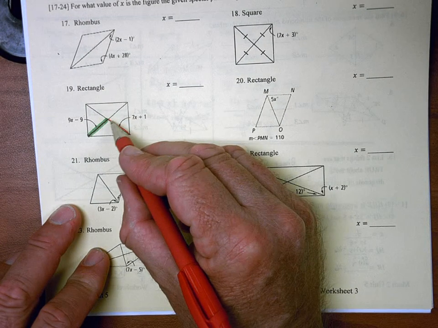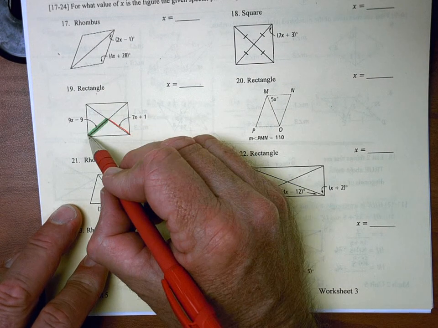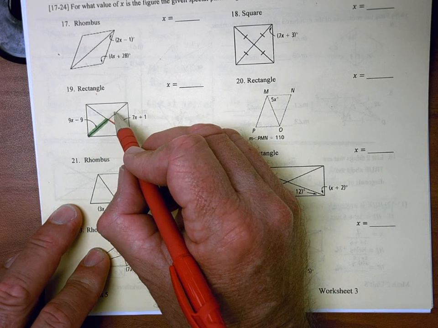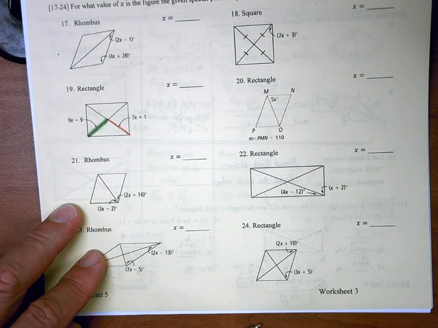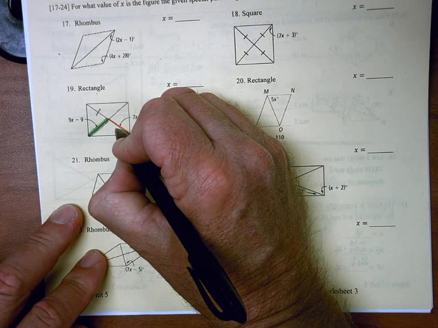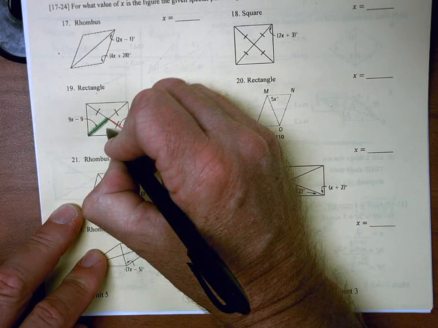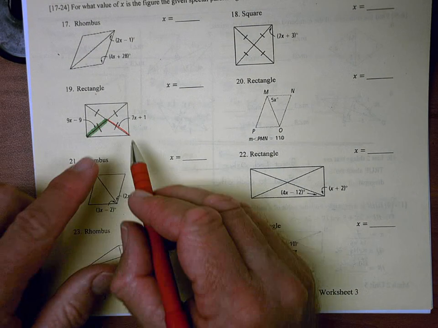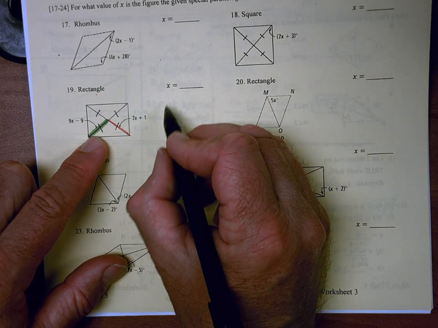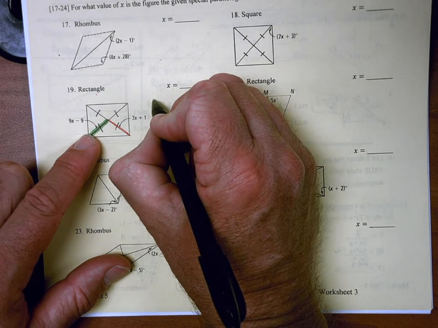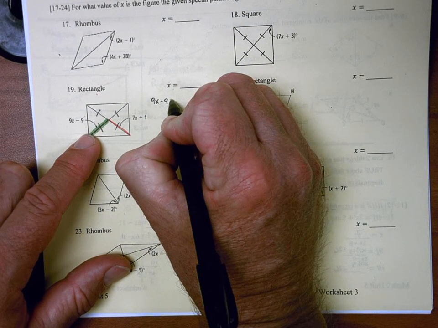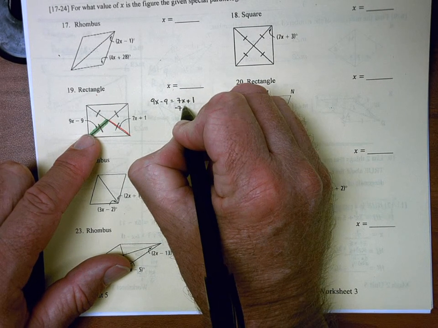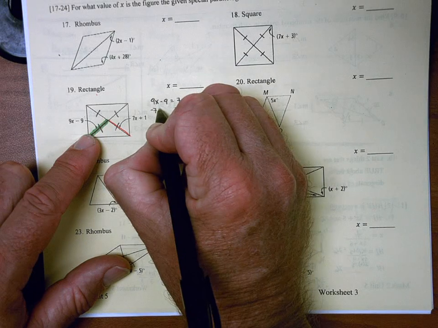Now remember, since this shape is a rectangle, the diagonals are equal to each other and they bisect each other. So that means each diagonal is cut into 2 equal pieces, but since the diagonals are equal, all 4 of those pieces have to be equal. So the equation I would use to solve for x would be 9x minus 9 is equal to 7x plus 1. Solving this out, you would want to subtract 7x from both sides of the equation.